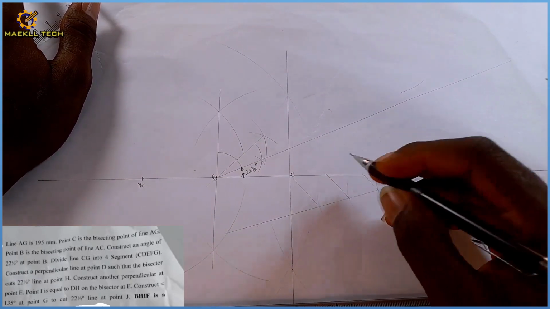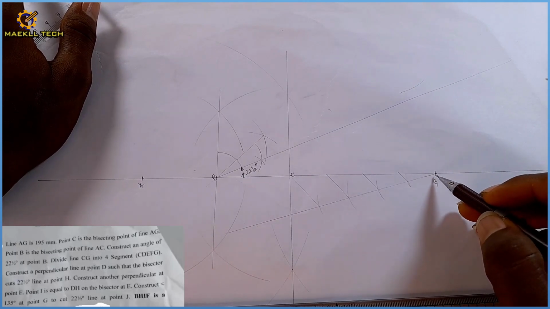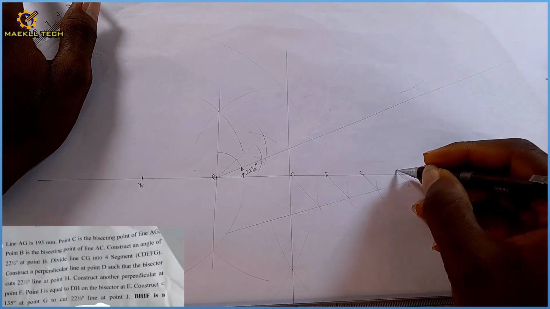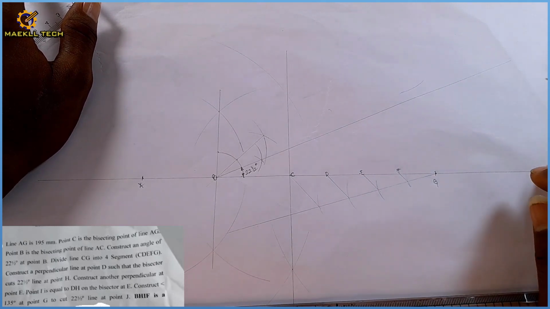Okay, so I've divided C to G into 4 equal parts, and that's going to be C, D, E, F, and these are our G here.